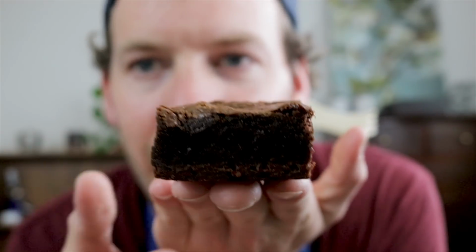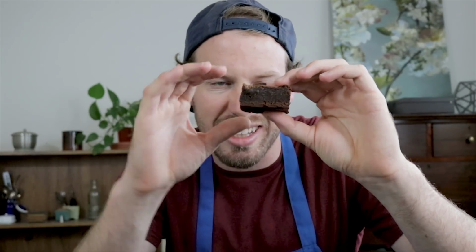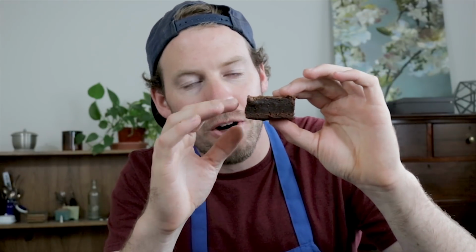Well, that's the recipe for the perfect brownie. And oh man, just look at it. Look at that. Putting it in the ice bath definitely set the outside so it has that chewy texture, but still has that fudgy interior on the inside. Oh, so good. Let's take a taste.